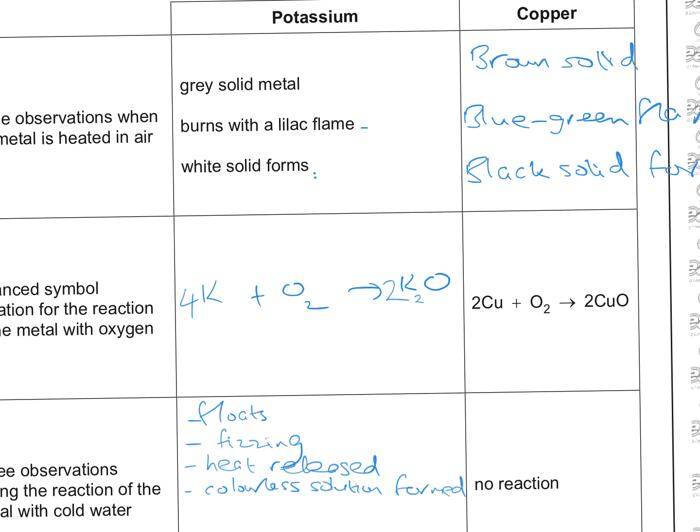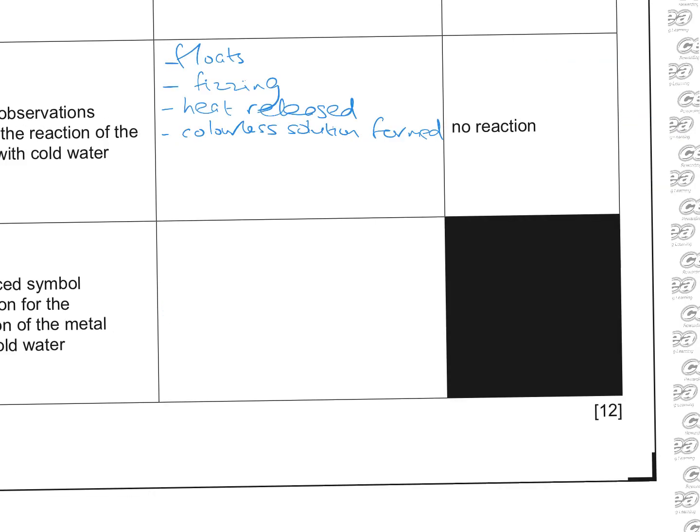Lastly, a balanced symbol equation for the potassium reacting with water. So K plus H2O, that'll get you 1 mark. That goes to give potassium hydroxide and hydrogen. So that would be a mark. And then a 3rd mark for balancing it.